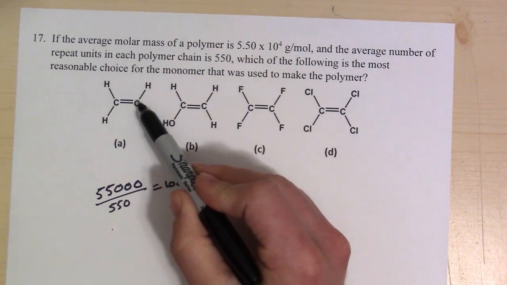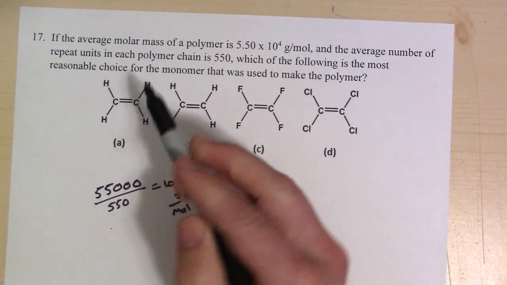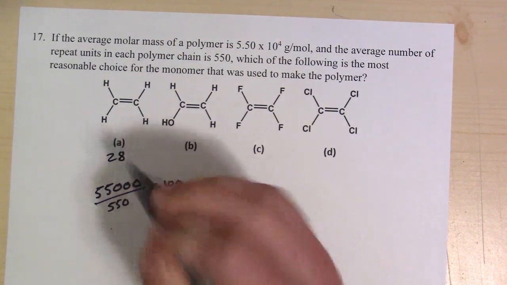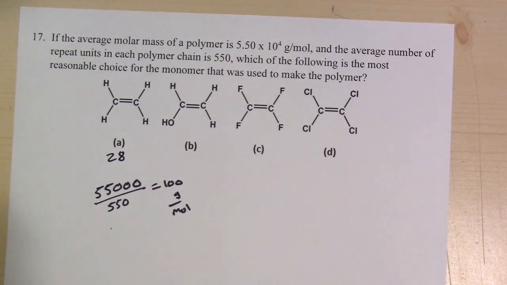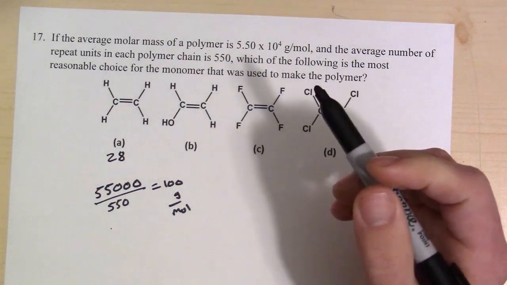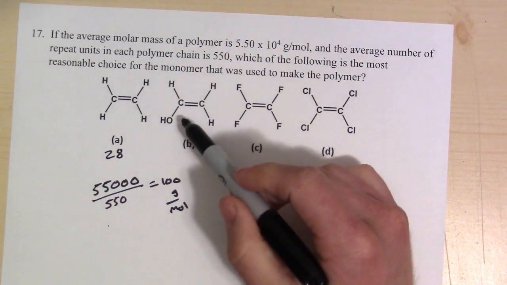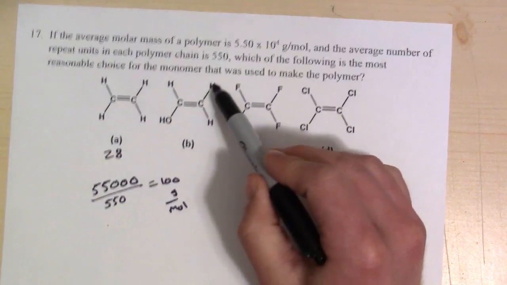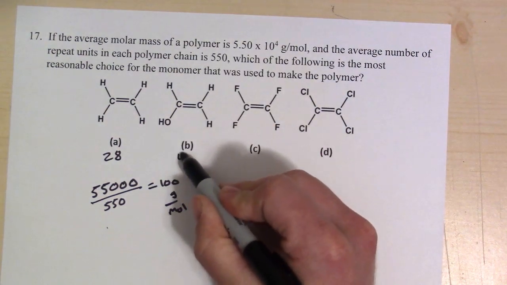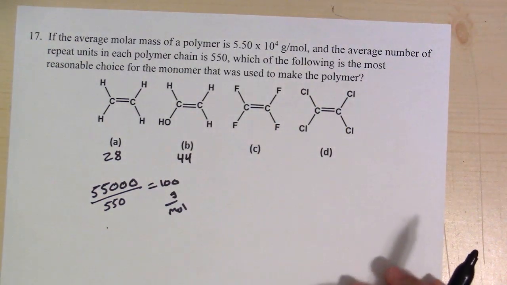So 2 carbons is 24, 4 hydrogens is 4, so that'll give us about a molecular mass of 28 there. Here again we have 2 carbons and 1 oxygen, so 24 plus 16 is 40, and then we have 4 hydrogens, so that'll give us 44.